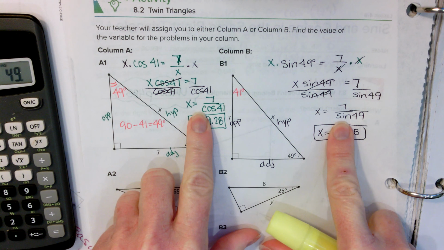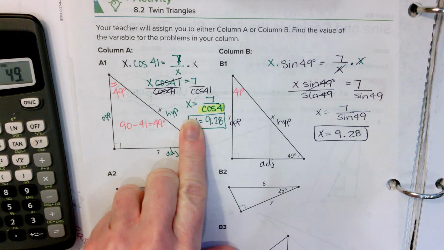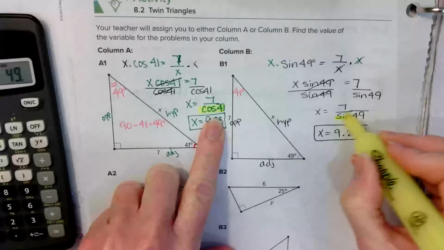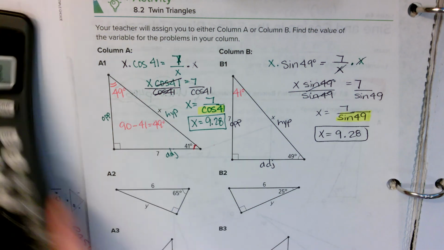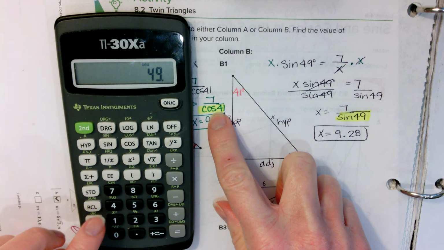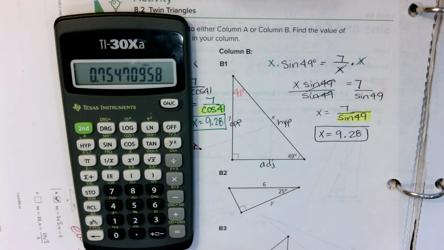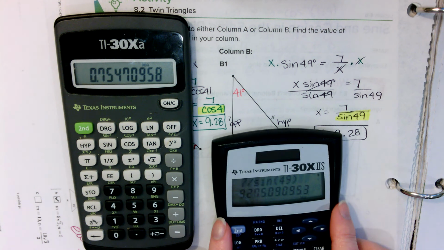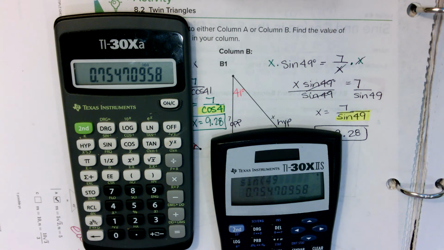So the bigger takeaway from this lesson is, notice at the third step, my equations are identical, except here I divide by cosine of 41, and here I divide by sine of 49. But look, I'm getting the same answer. Let's take a look at that, shall we? The cosine of 41, let's put that into our calculator. 41 cosine is this number. Let's take a look at the sine of 49. Well, they equal the exact same number.